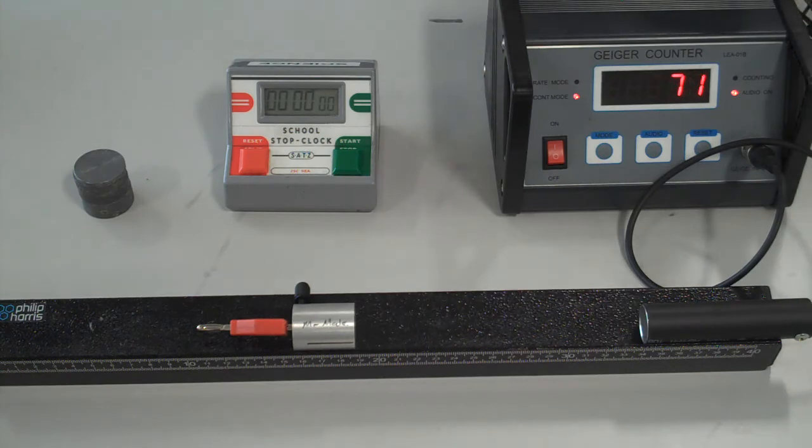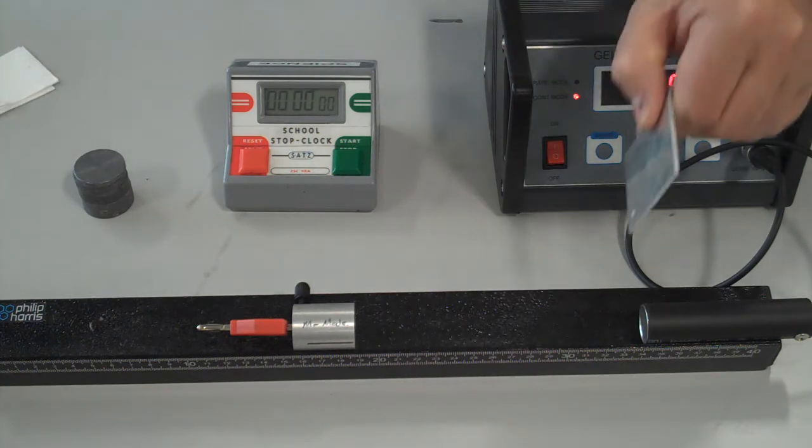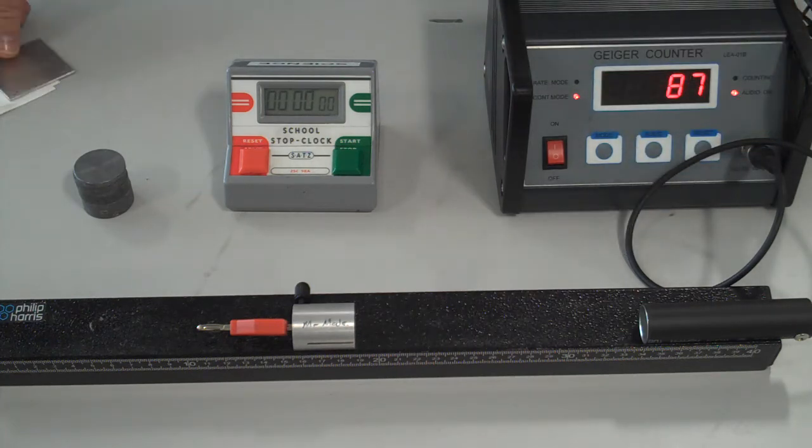So in the previous two videos we looked at what happened when I put paper in front of the detector and when I put aluminium in front of the detector. And we noticed that there was a change in count. We said that the alpha particles were stopped by the paper and that the beta particles were stopped by the aluminium. So what's left? What is still going through? And that's the last one that we need to look at, and that's gamma rays.